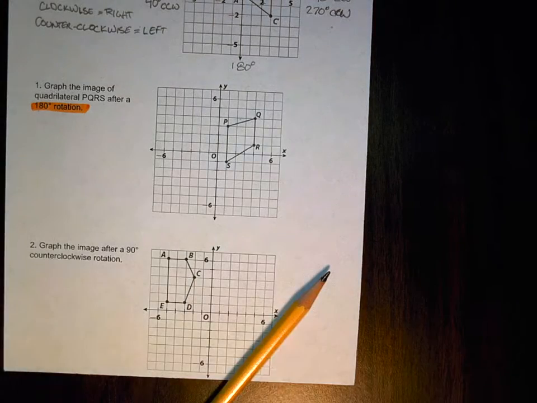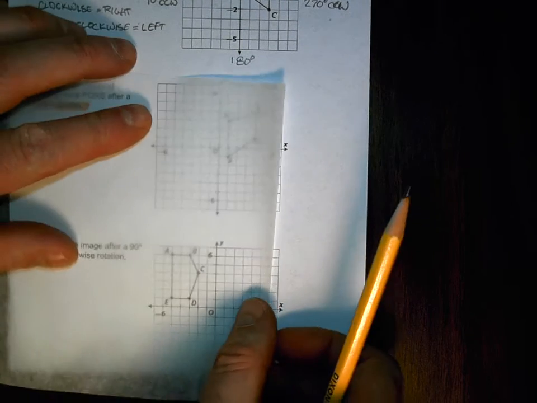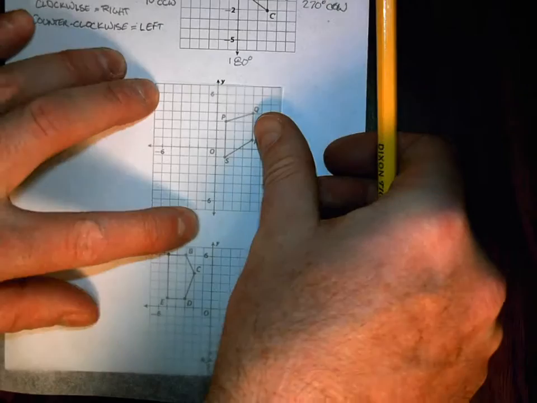So here's what we're going to do. We're going to lay out our patty paper. The first part is draw the grid well.